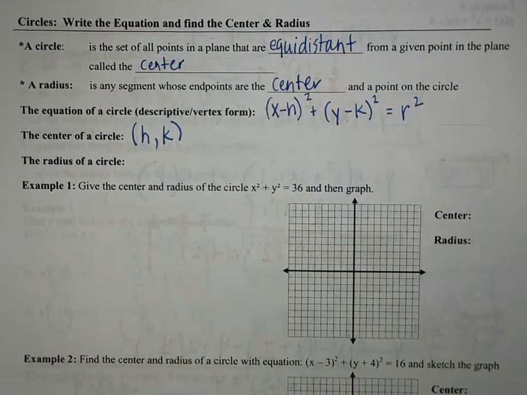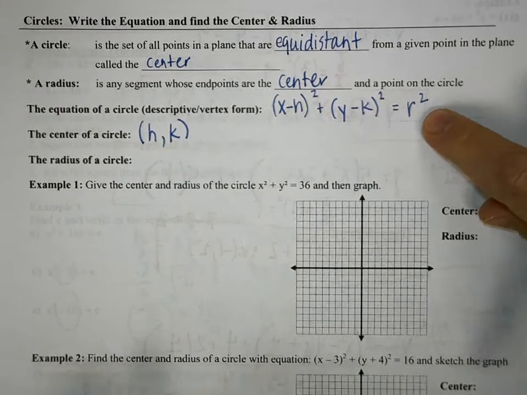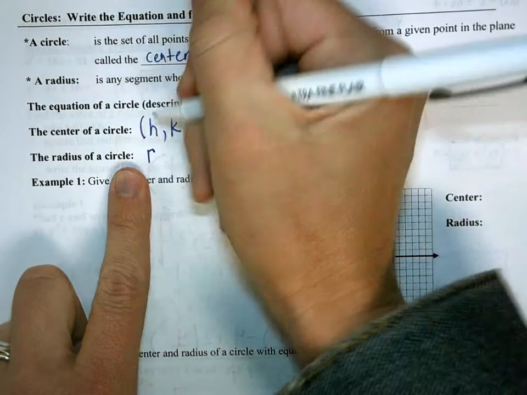Your radius, if you look at this equation, is r squared. Well, the radius is not r squared, it is just r.